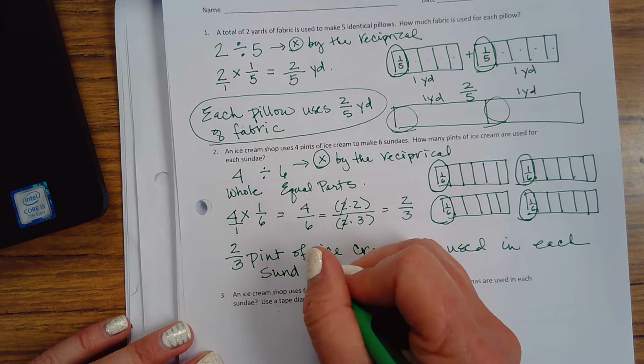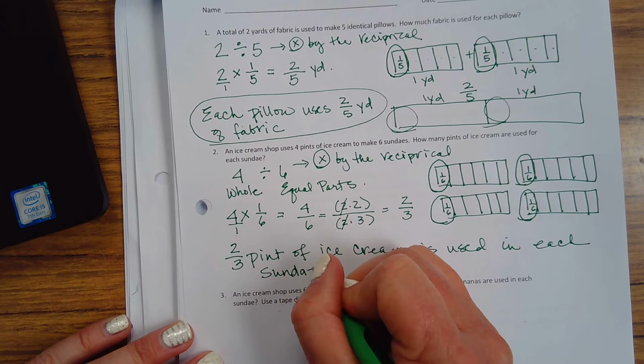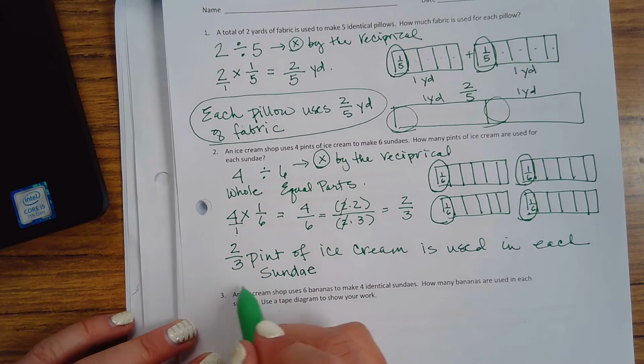And remember, sundaes, this kind of sundae doesn't have a Y.